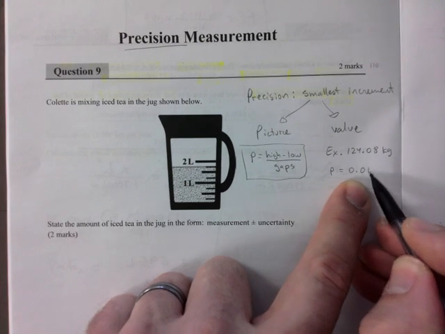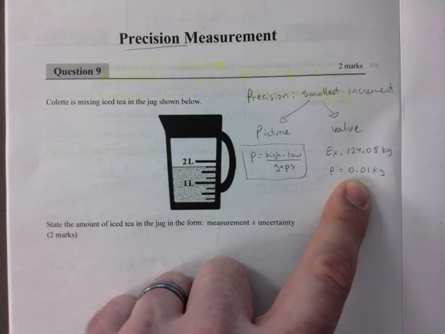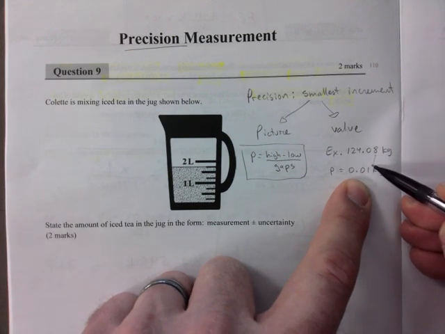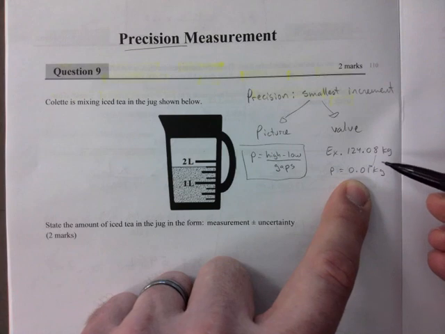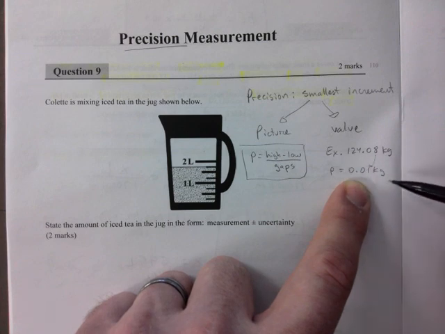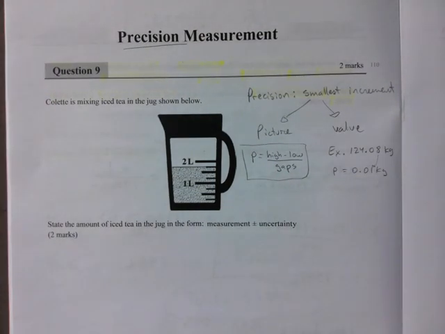Because we don't have the actual device, we can't see it, so we base it on that number right there. Think about it, this thing could go up by 0.01, so it could be 124.09, or it could be 124.07, right? So it tells you that this is the smallest amount that this device that was used to come up with this measurement can go up or down by.